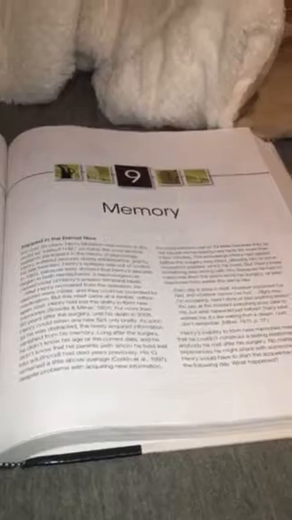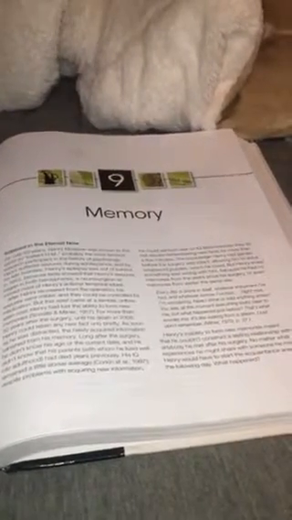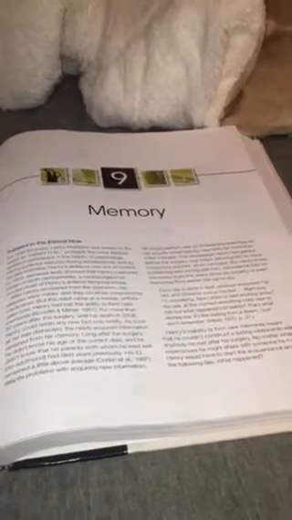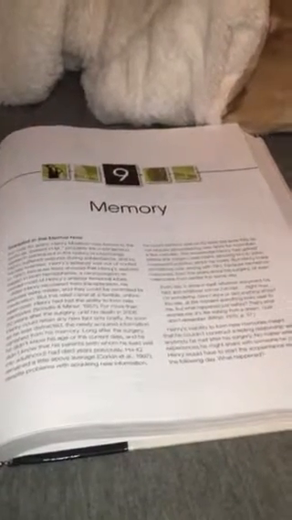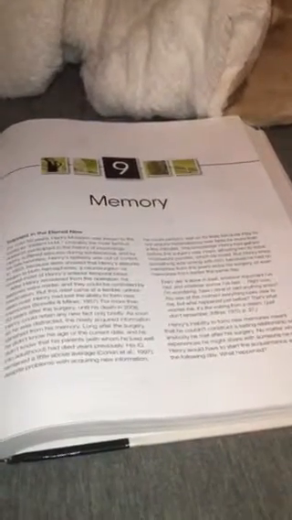The fact that the context surrounding a memory is supported by the definition of flashbulb memories. Flashbulb memories are vivid, detailed memories of a momentous event.